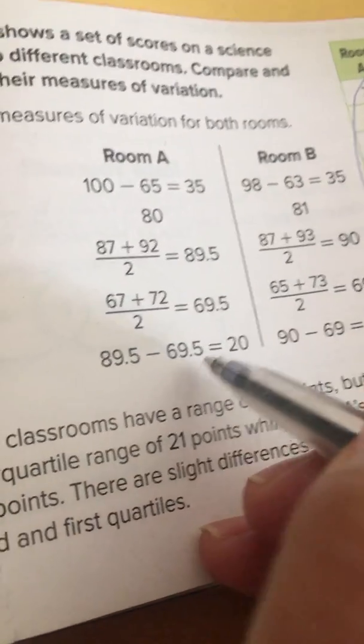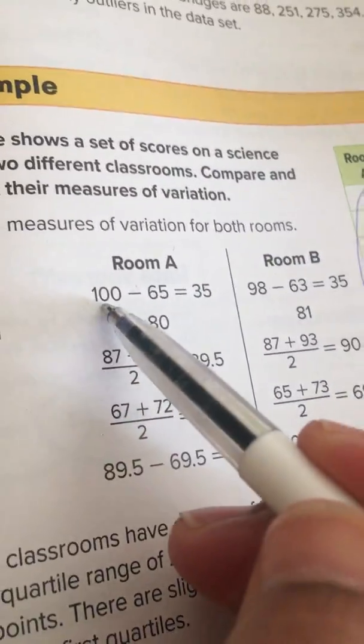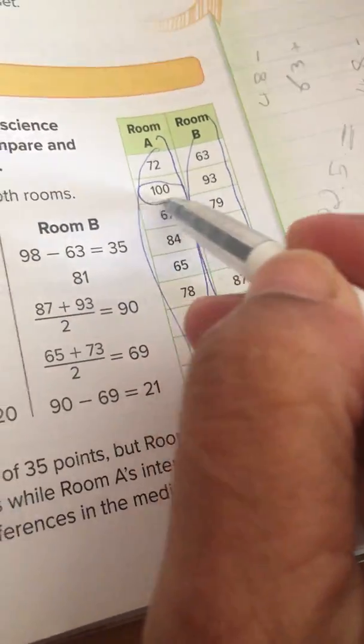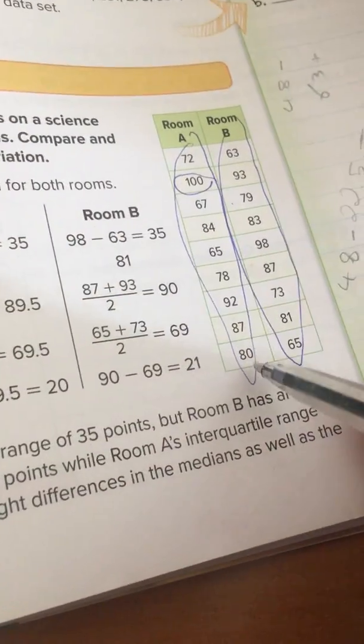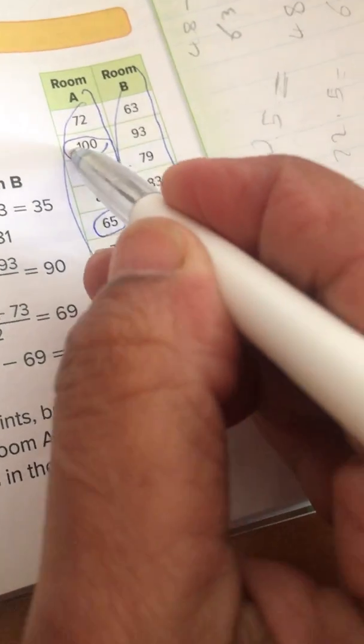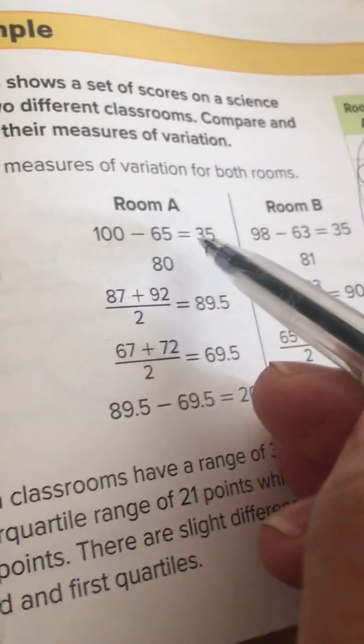IQR is Q3 minus Q1. Room A, range: what is the big number here? 100. And what is the small number here? The big number is 100. What is the small one? Yes, 65 is the small. So subtract 100 minus 65. 100 minus 65 equals 35.